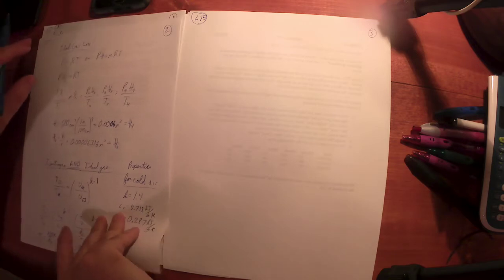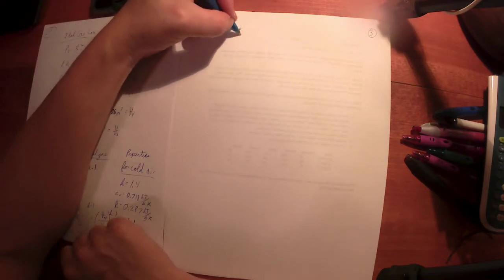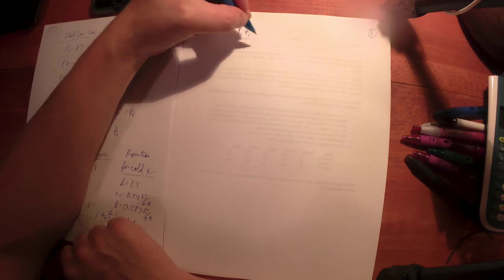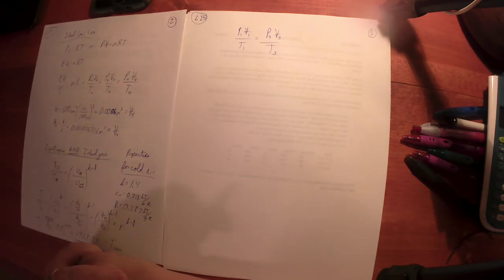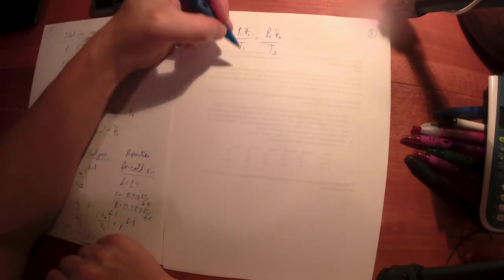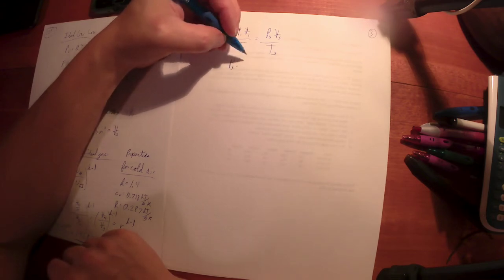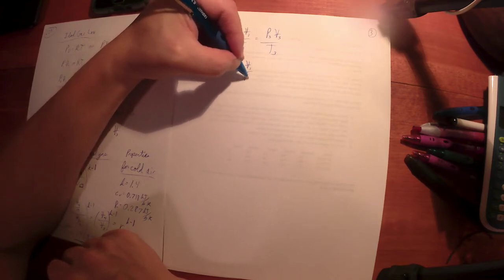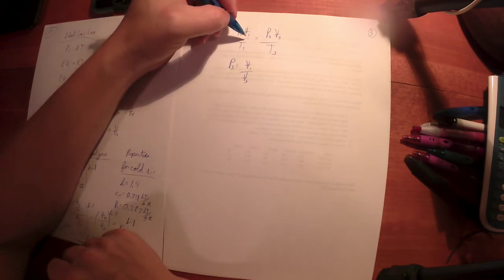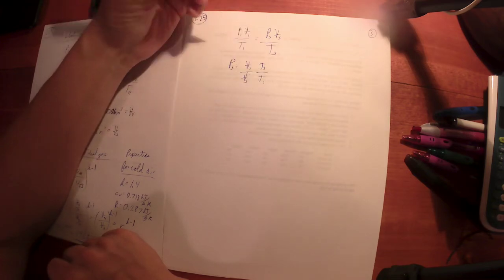Okay, what are we trying to do? We're trying to find P3. Okay, now thank you for letting me get organized there. Let's find P3 using the ideal gas law. So P1 V1 over T1 is equal to P3 V3 over T3. I know T3 and I know V3 and V1 and P1 and T1. So we're trying to find P3, and I'm going to group the like terms together. So P3, solving for that, that's going to be V1 over V3 multiplied by T3 over T1 and then multiplied by P1.